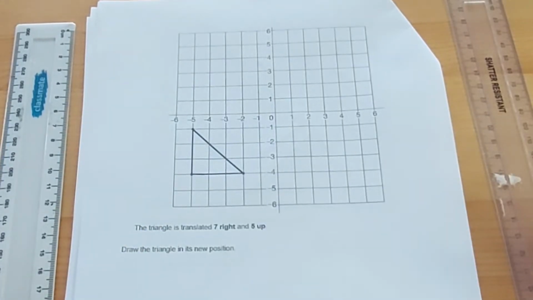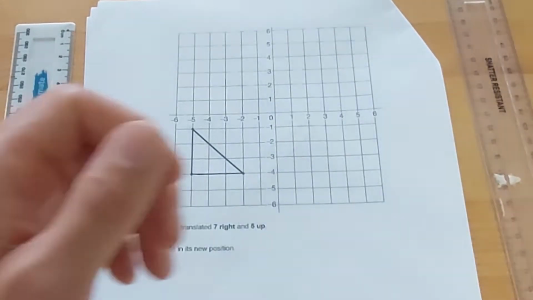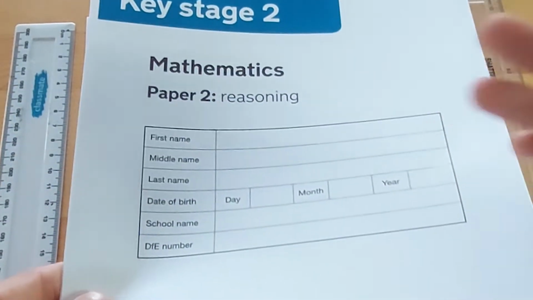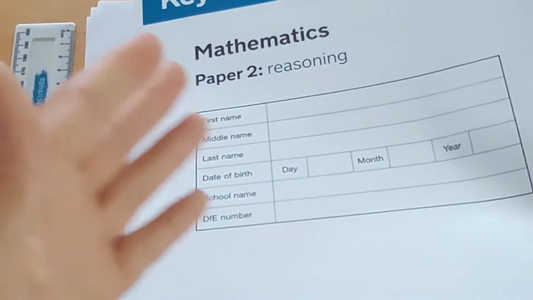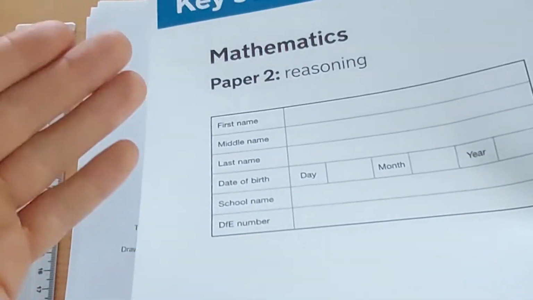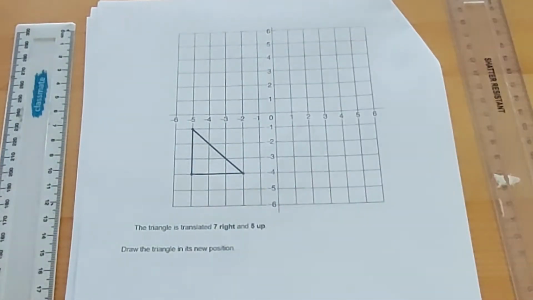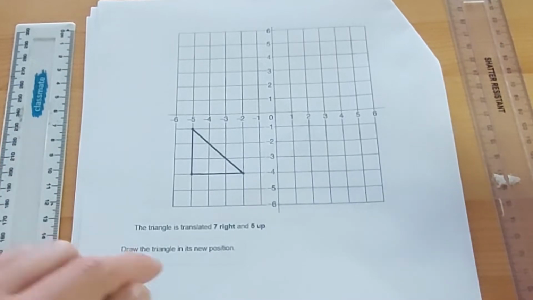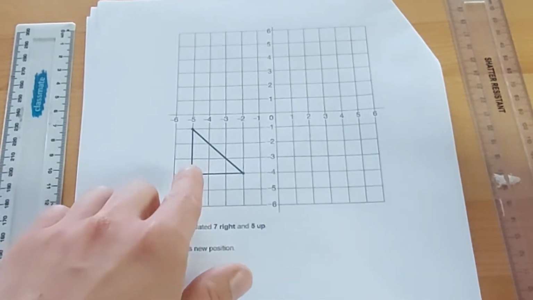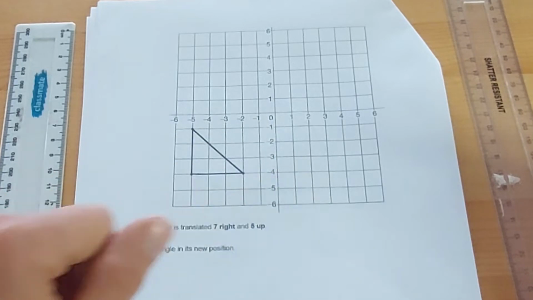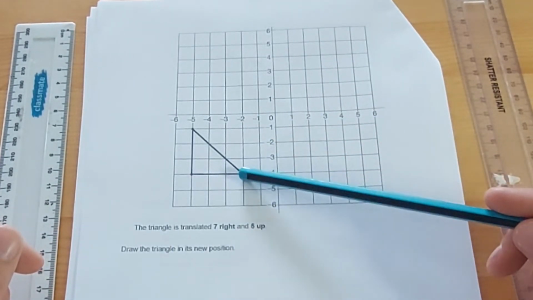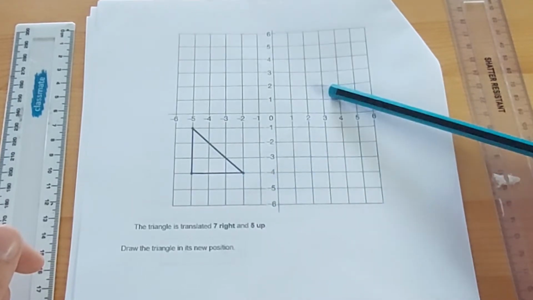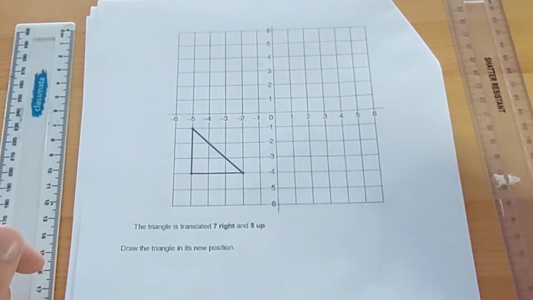This is taken from a SATs question from one of the reasoning papers, either reasoning paper 1 or reasoning paper 2. This is part of a series of videos I'm doing on revision. I'm not going to go through the whole paper, but I'm looking at specific questions that are easy to teach. Translation in this case being this question. It's saying the triangle is translated 7 right and 5 up. I want you to imagine we're taking a journey and it's asking us to go 7 squares to the right and 5 up. Draw the triangle in its new position.